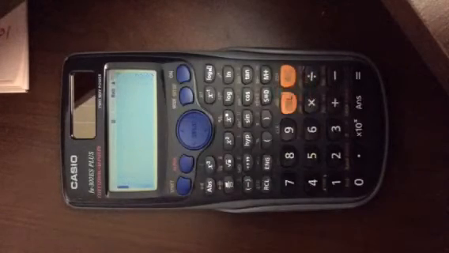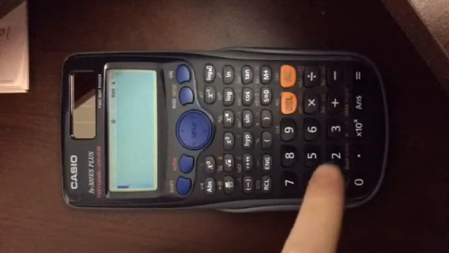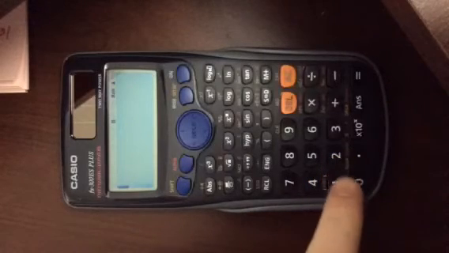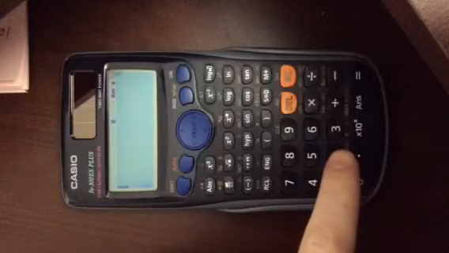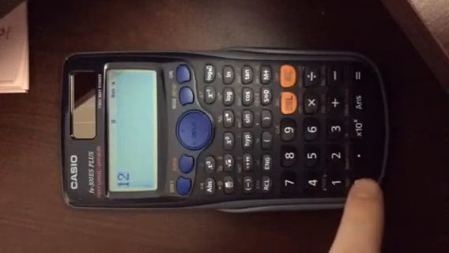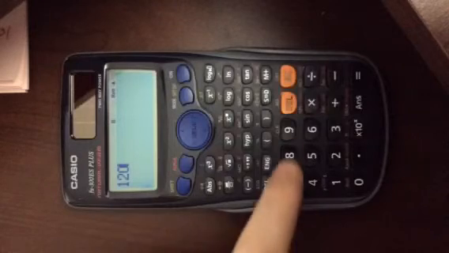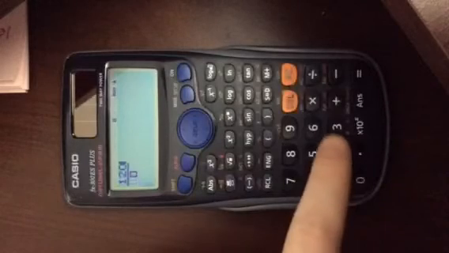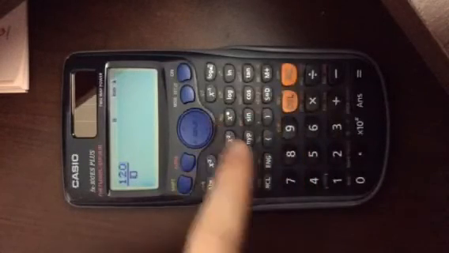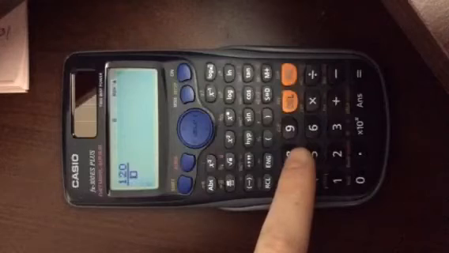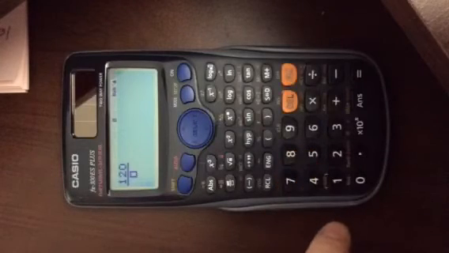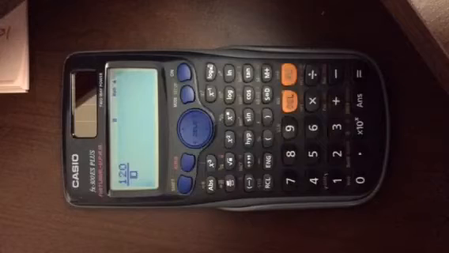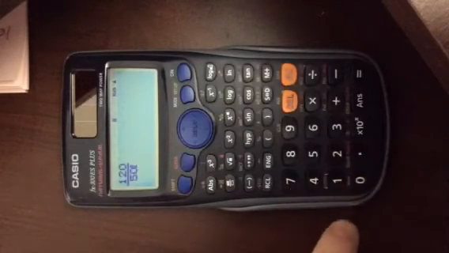One last thing that I might say is if you're trying to reduce a fraction, say you have something like 120 over, let's think of one that's not quite so nice, 50, we'll go with that.